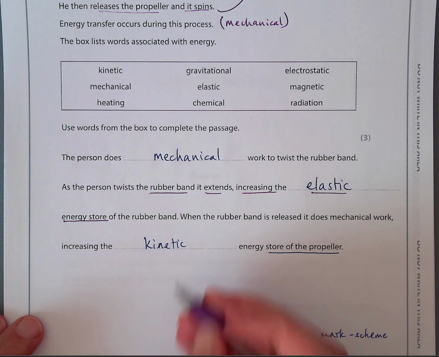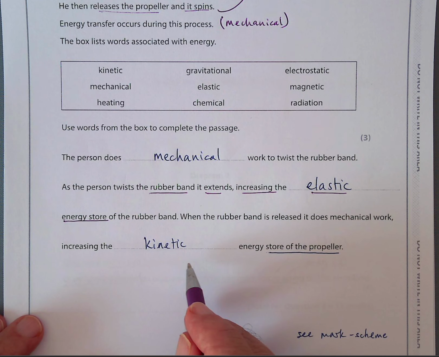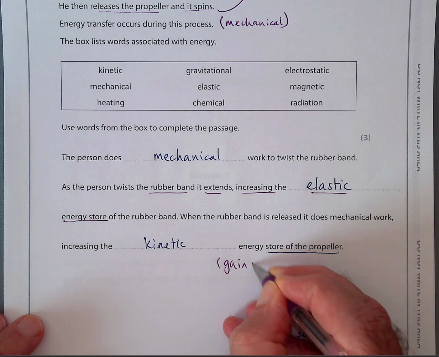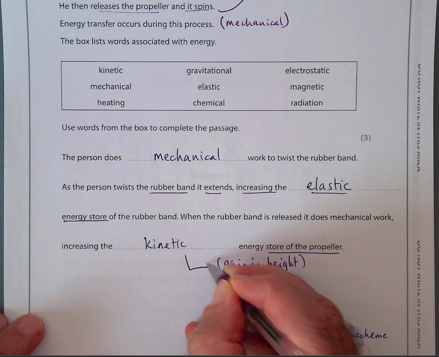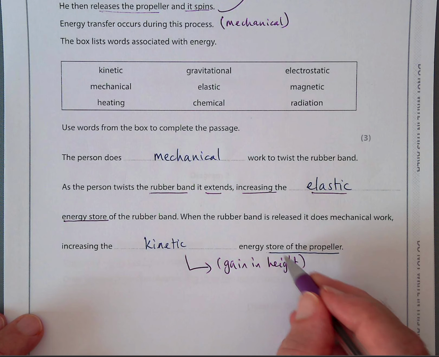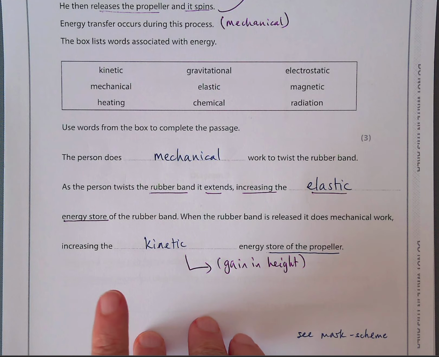Now over here, they're also accepting potential energy because if it's a good plane, when it starts moving, it should also gain in height. And a gain in height, the kinetic will lead to the gain in height. But really, it should be kinetic because this is stored in the propeller. The propeller is rotating. Okay. Hope that makes sense.